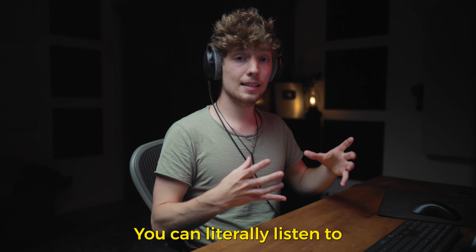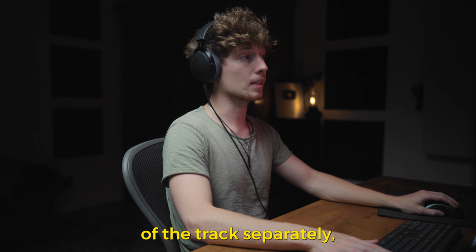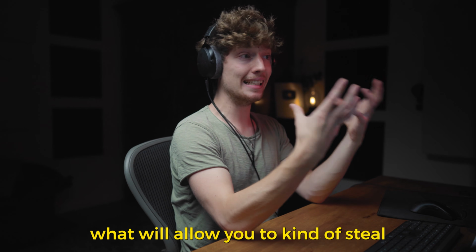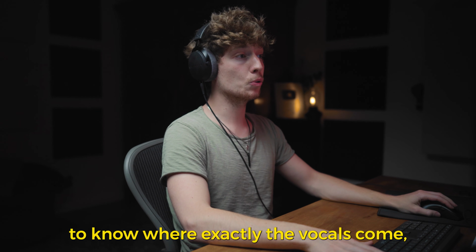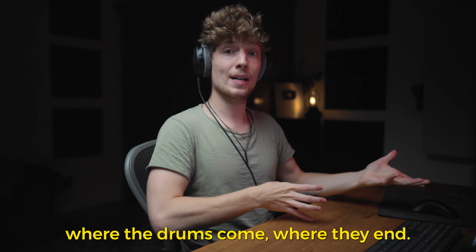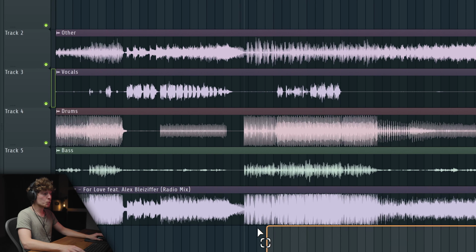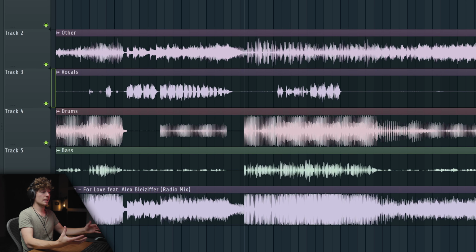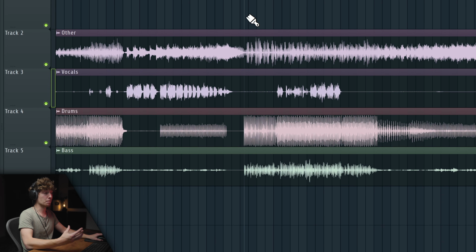You can literally listen to all the main elements of the track separately, and that's what will allow you to kind of steal the arrangement of one of the tracks: where exactly the vocals come, where the bass is hiding, where the drums come, where they end. Instead of seeing them all together, where you cannot see much, here you have everything perfectly laid out.